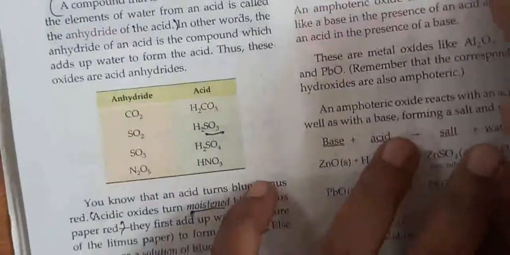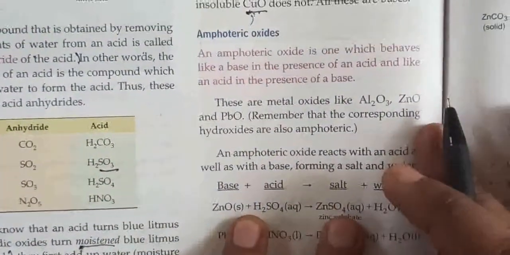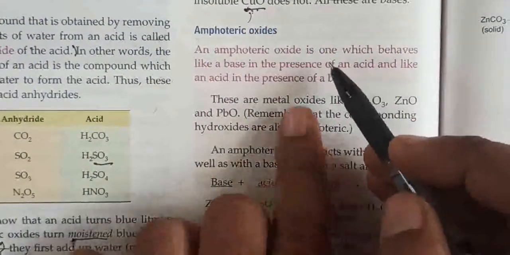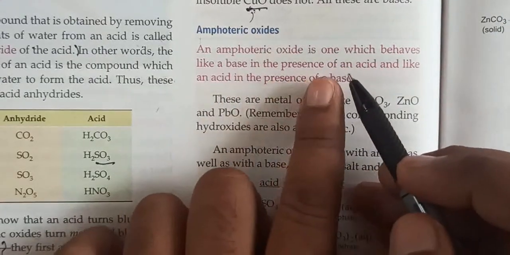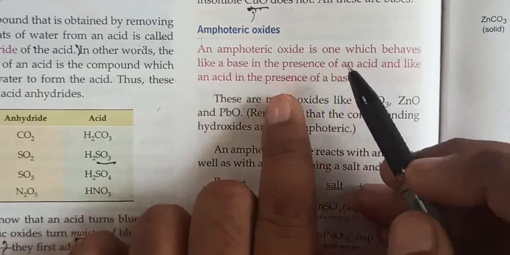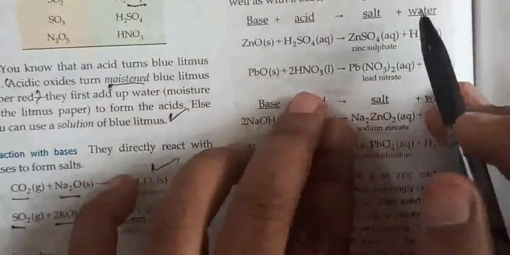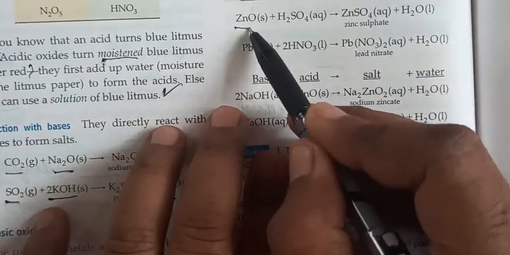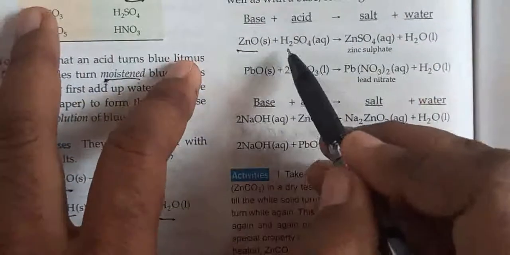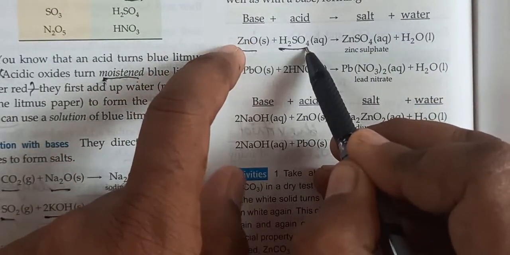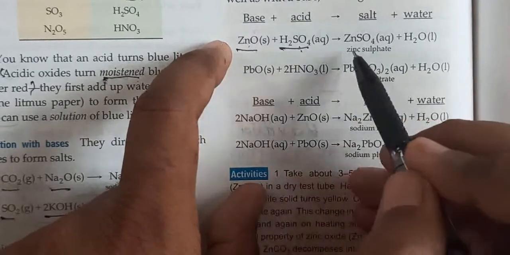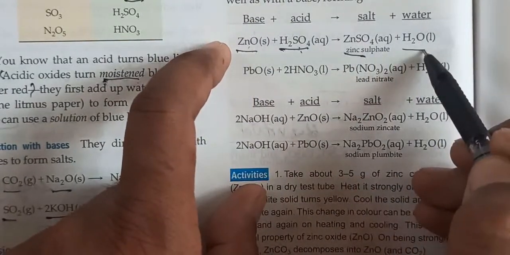Right? Amphoteric oxides now. An amphoteric oxide is one which behaves like a base as well as an acid. I'll show you first of all. This is an amphoteric oxide. When it reacts with a typical acid, the behavior of zinc oxide is that of a base. So acid and base react to form salt, zinc sulfate and water.